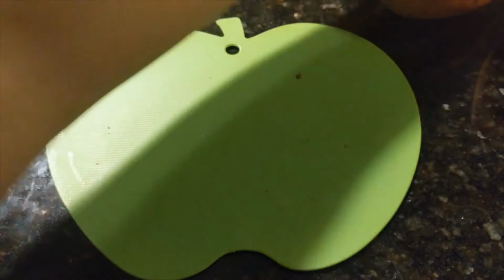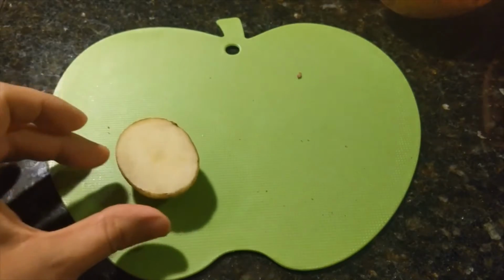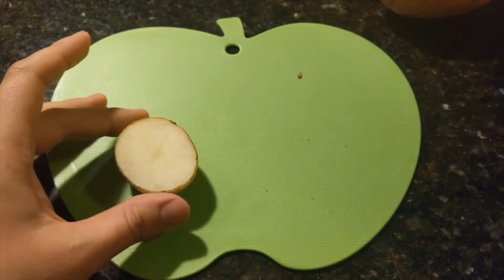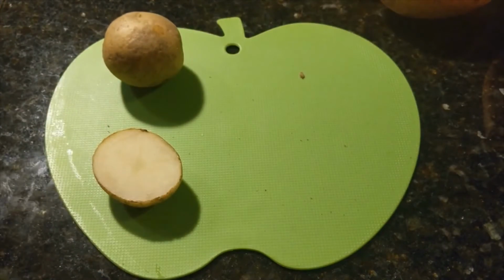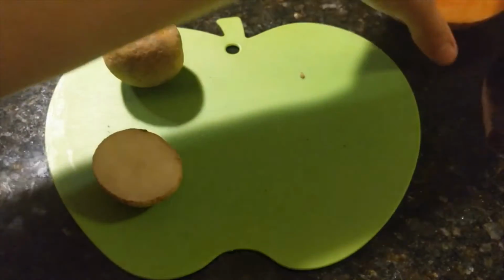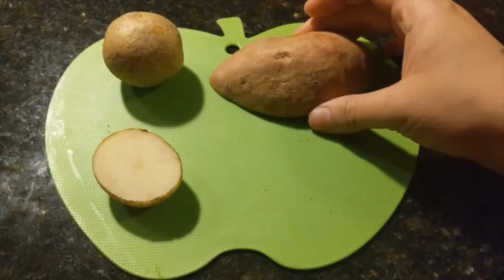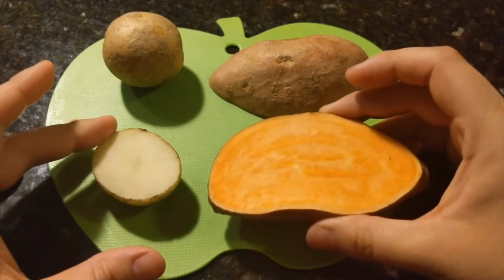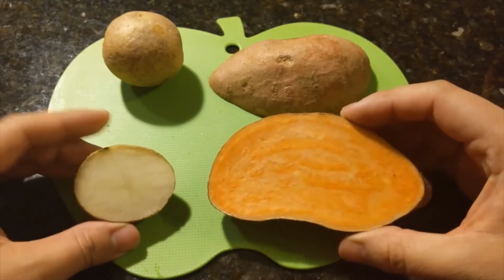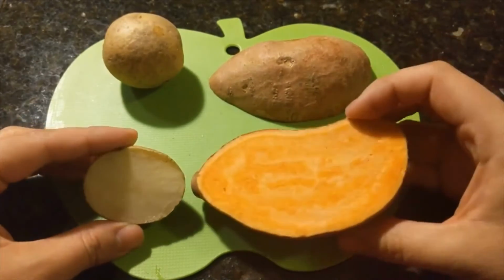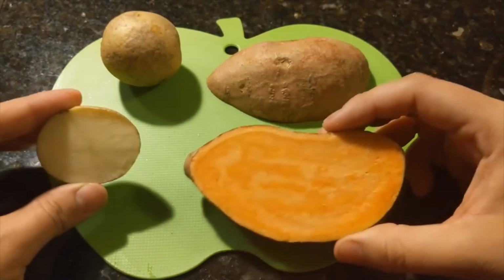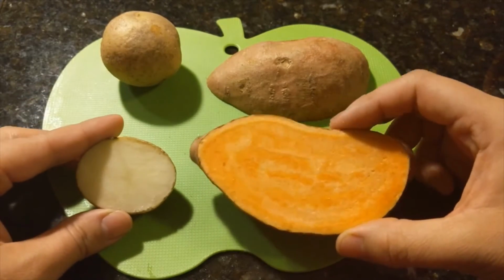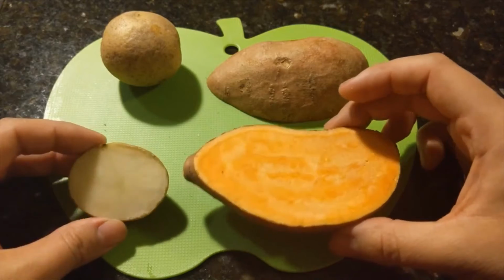Now, another thing Miss Sam has done today is I have brought a regular potato for us to look at so we can tell the difference between a sweet potato and a regular potato. So what is one big difference you guys notice? It's a very different shape, right?